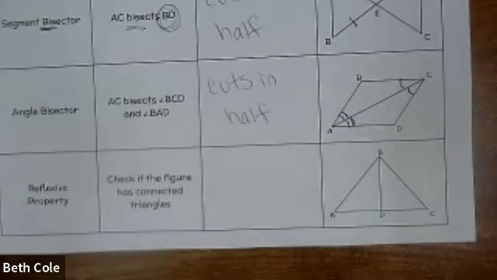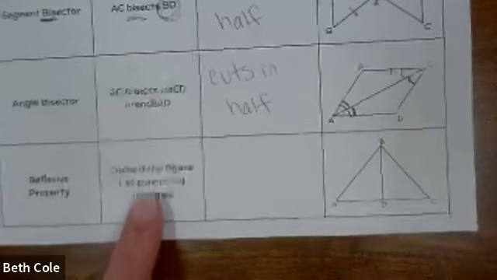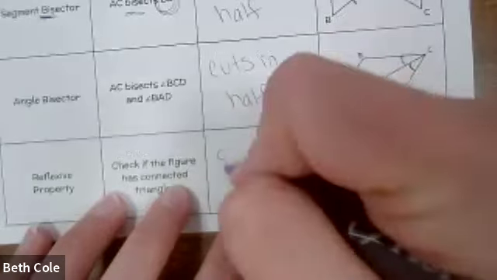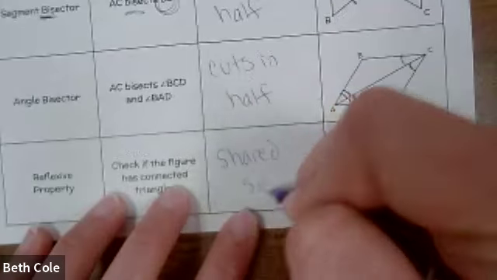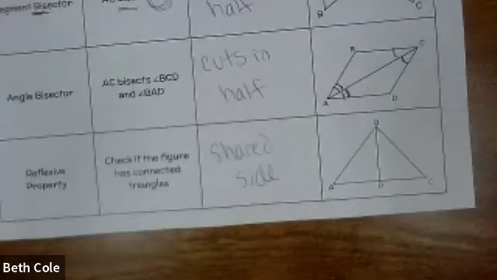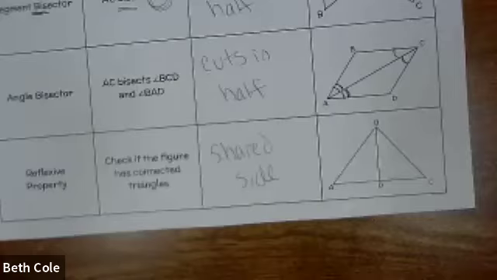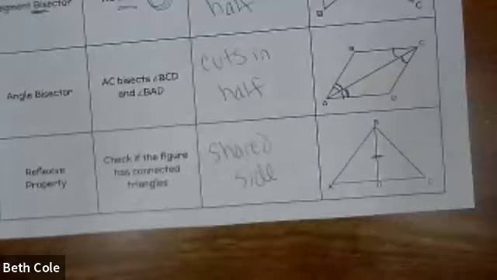And reflexive we have done before. It's the ones that are connected. Do you remember how I said like conjoined twins, like they're born connected together? Okay, so it's like a reflex. All right, so it's the shared side. So in this one, which is the shared side, and a side is 2 letters. Give me 2 letters for the shared side. BD, that one right there. And you mark it on the picture.